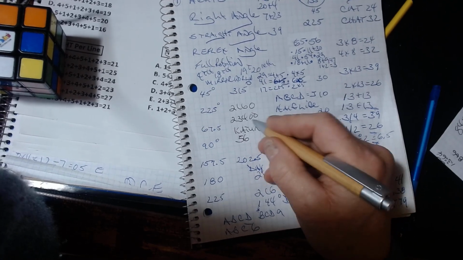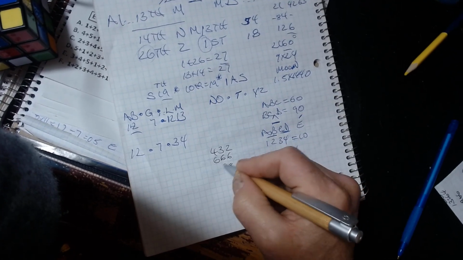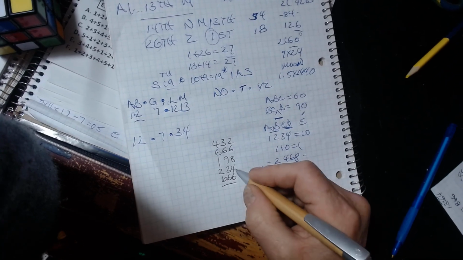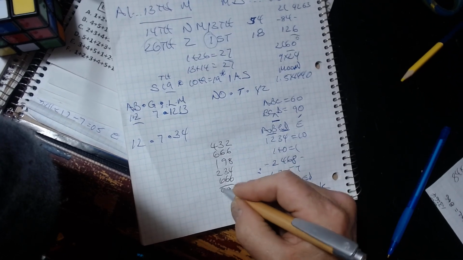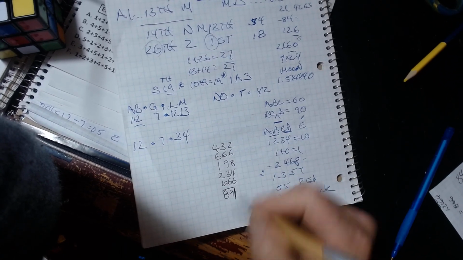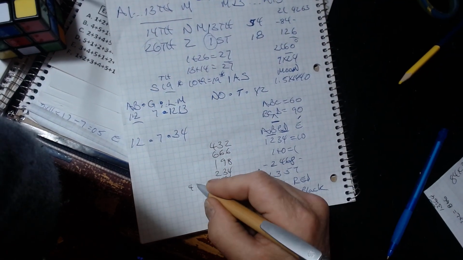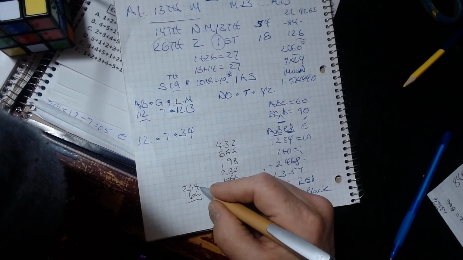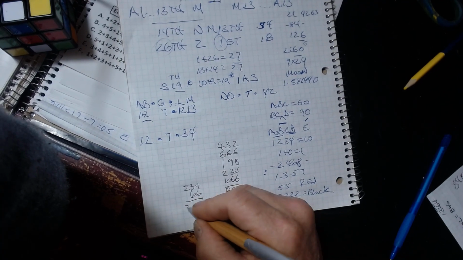I always thought it was 666. Just trying to think why. 432 and 666 be 891. 234 and 666 would be 198. Or was it 66? 2, 3, 4, and 66. Yes, I think that's what it was, right? So we get 0, 0, 3.